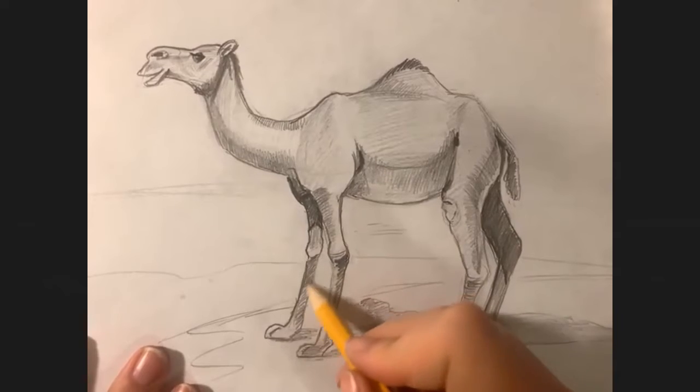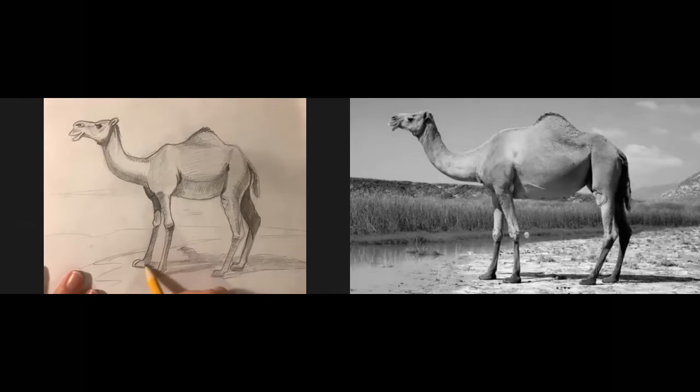Because all down on his legs, if you squint your eyes, it's a little bit darker, but that could just be how the animal is. It just has darker lower limbs.